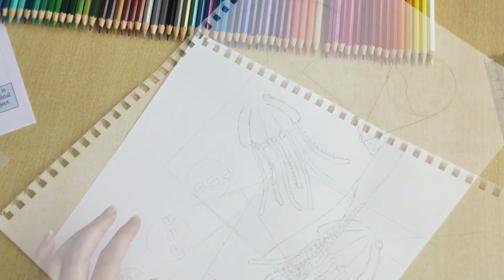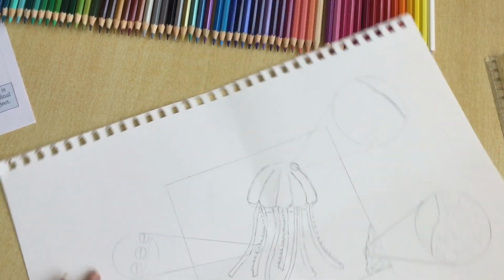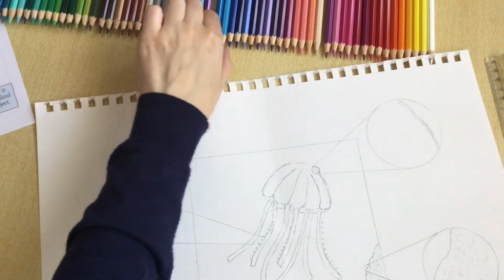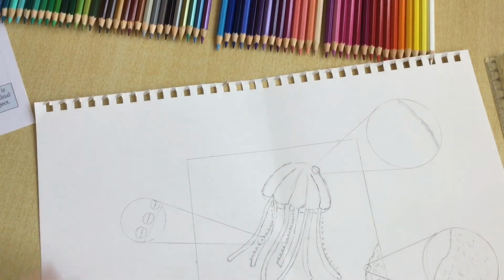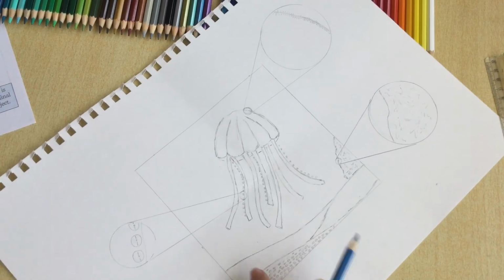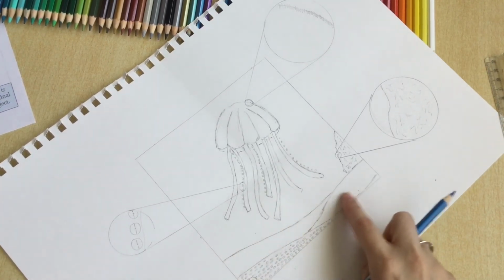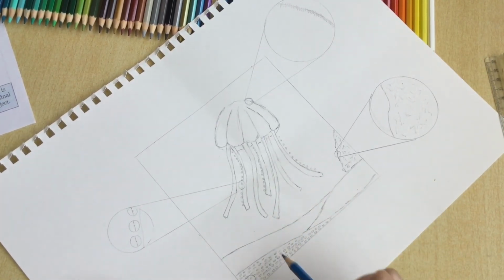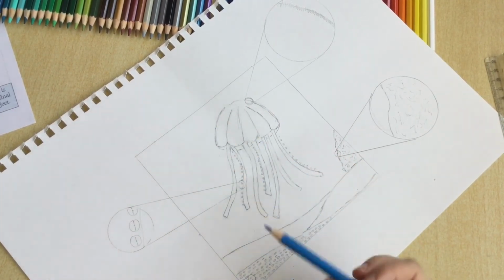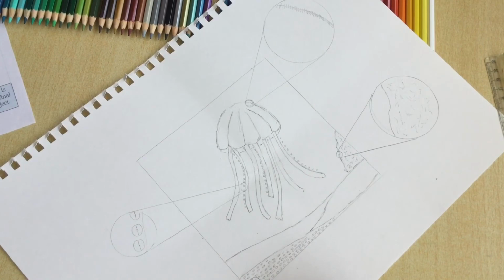like that. Okay, so now I am starting to think about my colours. Now, colour-wise, I have decided that this bit here and this bit here are going to be different varying shades of blue. So with that, what I need is nice sharp pencils. They need to be sharp so that when you're doing it, it's really nice and neat.